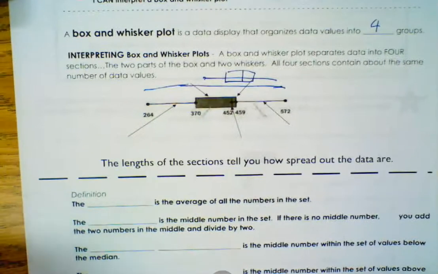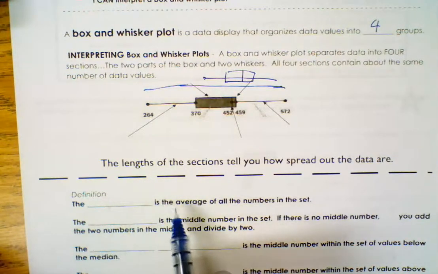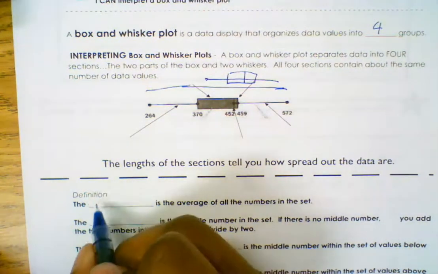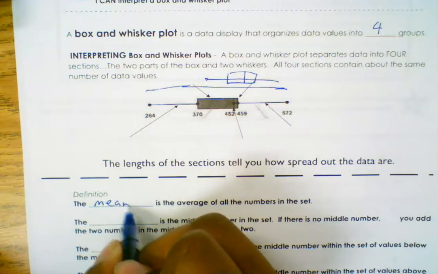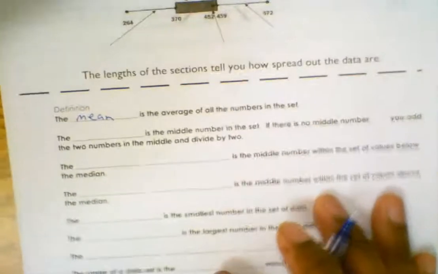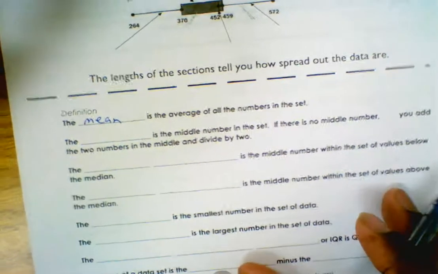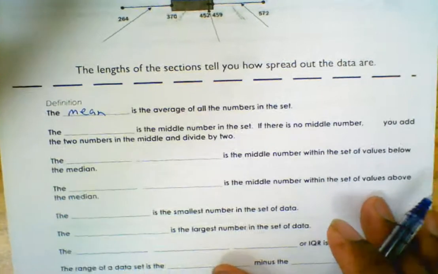All right, so definitions. Some of these you may already know. The blank is the average of all the numbers in the set. In other words, average is the mean. The next one says the blank is the middle number in the set.